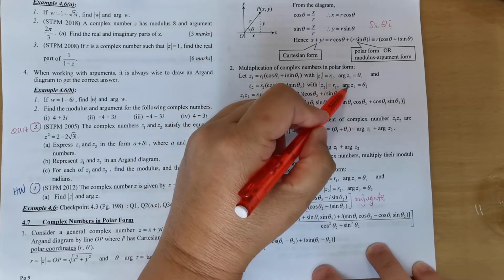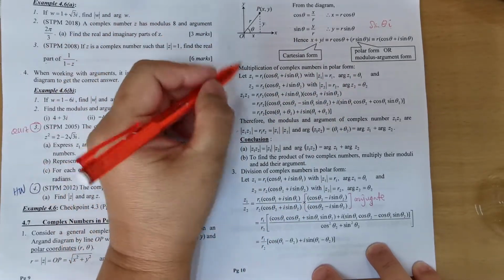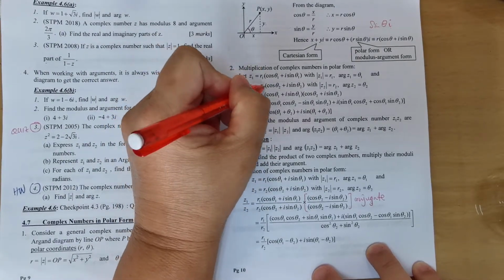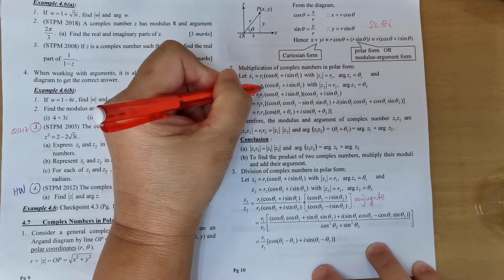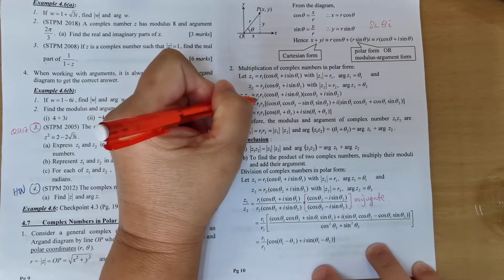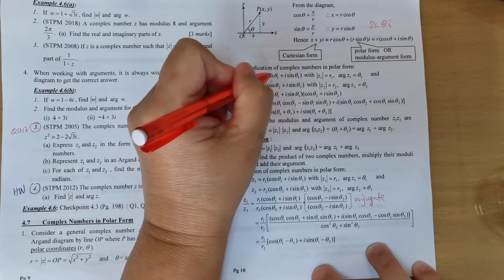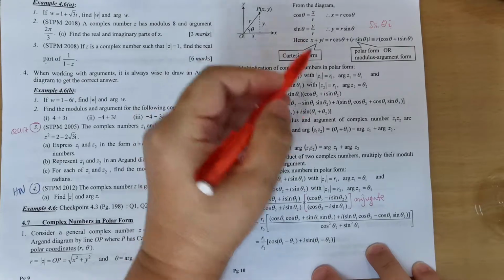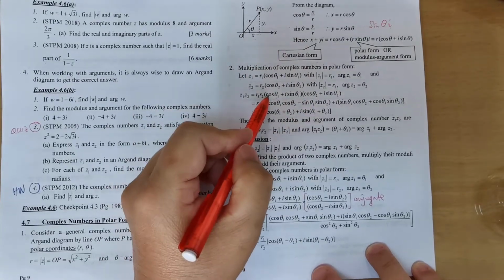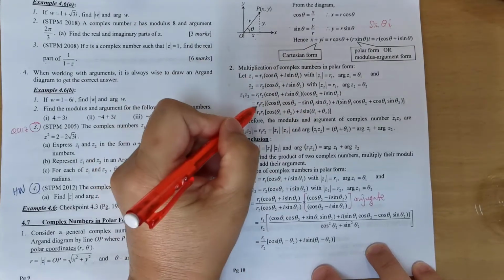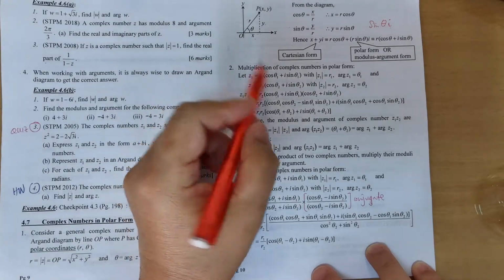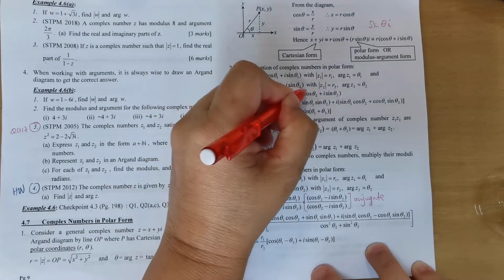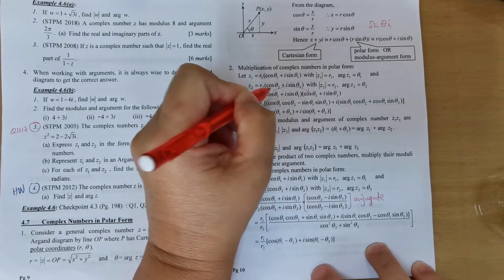When we multiply Z1 and Z2, we multiply this one and this one. So r1 times r2, and cos theta 1 plus i sin theta 1 will multiply with cos theta 2 plus i sin theta 2. We just write it together. This r1 r2 will remain here, and we are going to expand this like a quadratic. So you see cos theta 1 multiplied by cos theta 2.